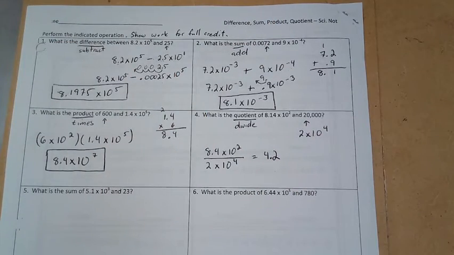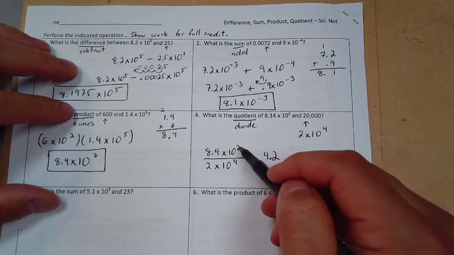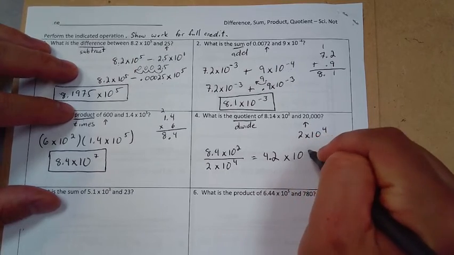And when we divide, we subtract exponents. So 2 minus 4 is a negative 2. So this would be times 10 to the negative 2.